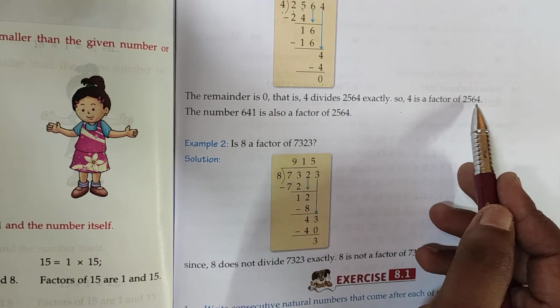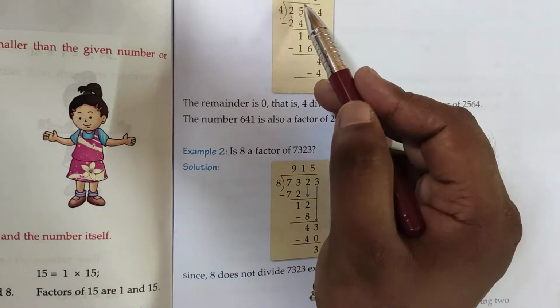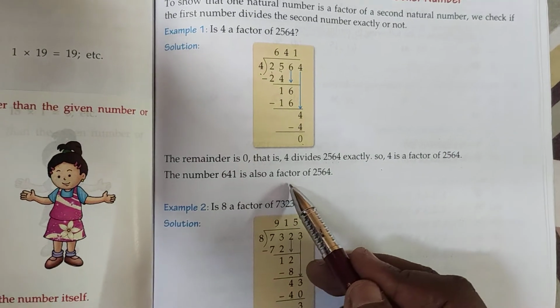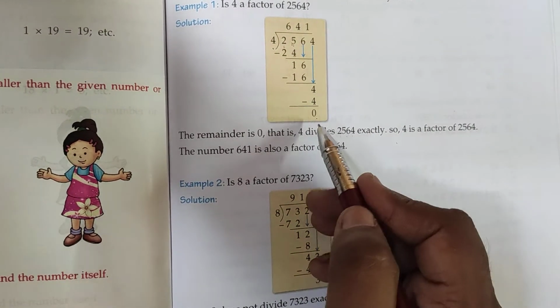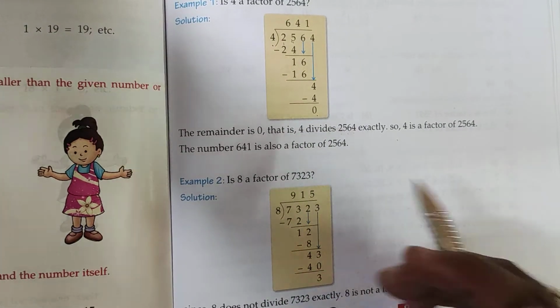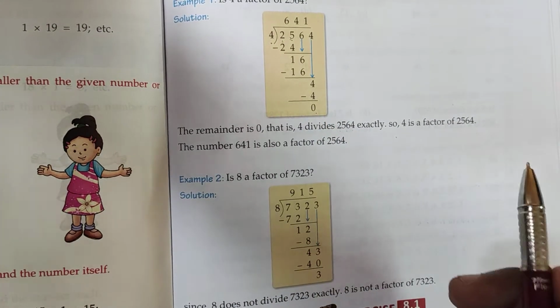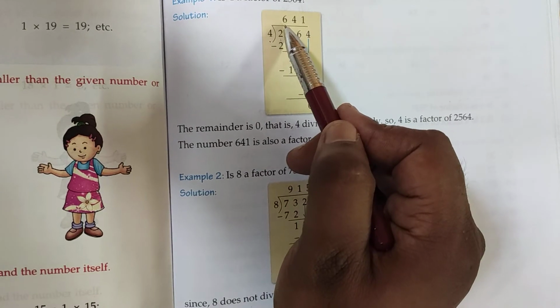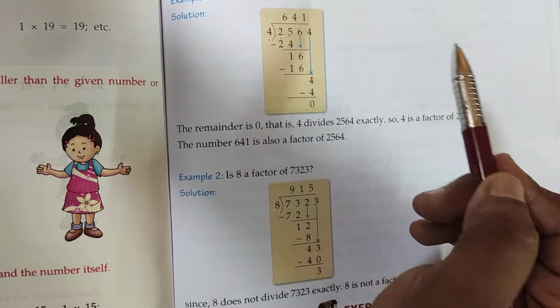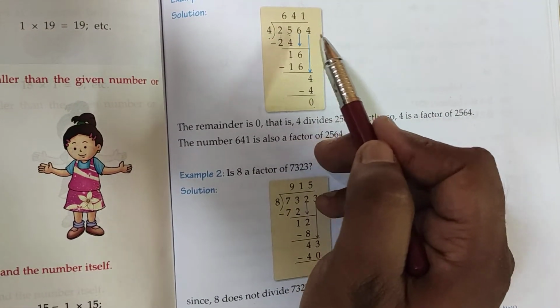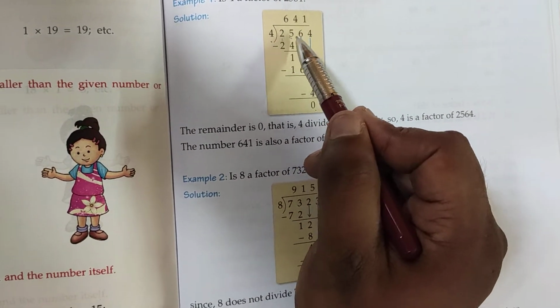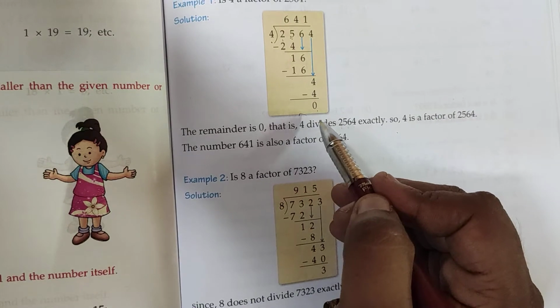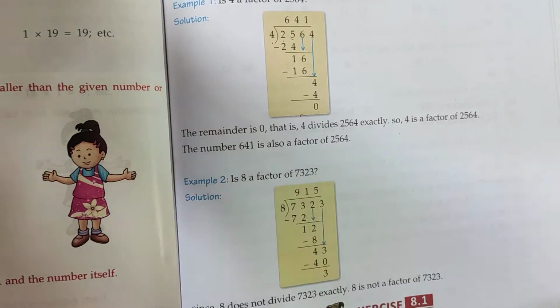So 4 is a factor of 2564. The number 641, that is the quotient, is also a factor of 2564, but only in the condition in which the remainder is 0. If the remainder is not 0, then we cannot say that it is a factor. We can only say this when the remainder is 0.